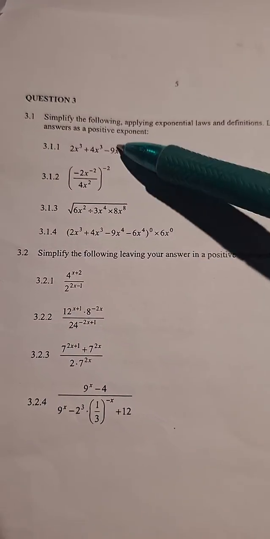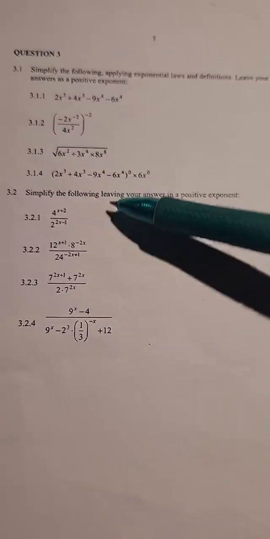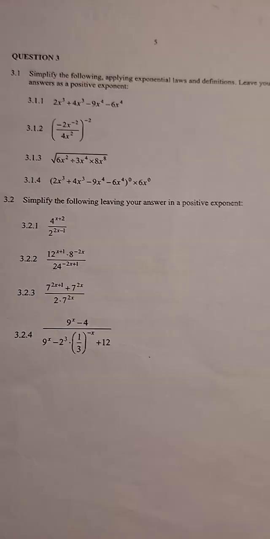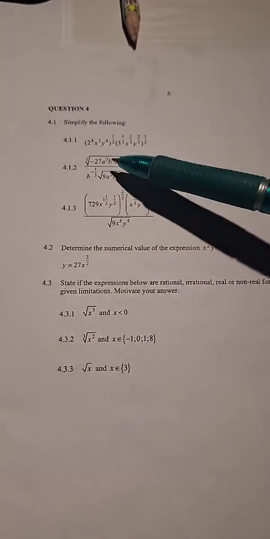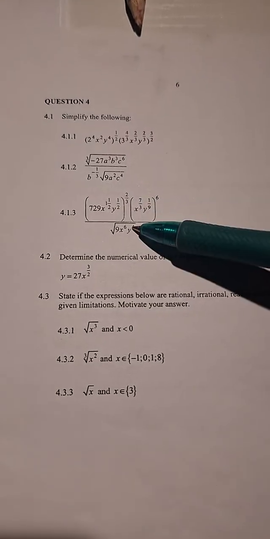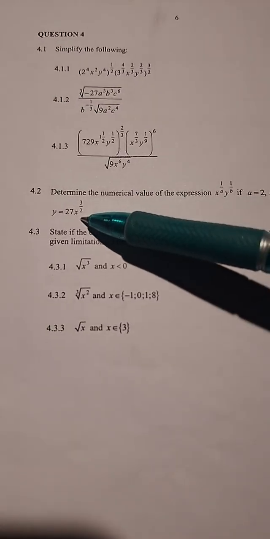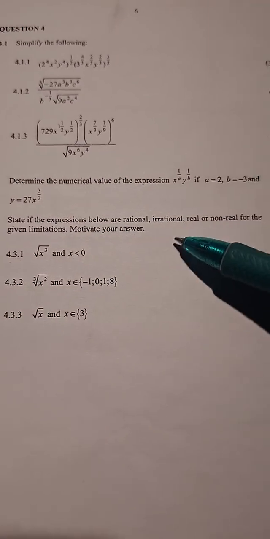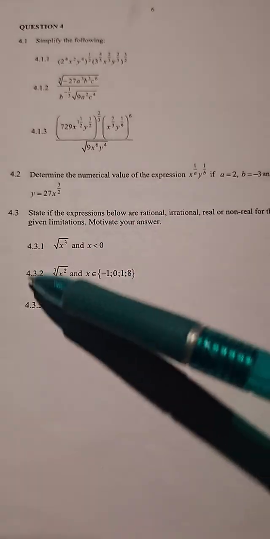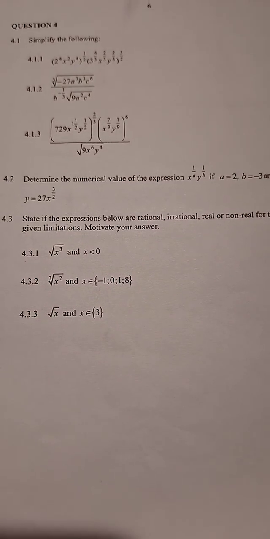Exponents, guys. Simplification of exponents. Further simplification of exponents. Numbers.